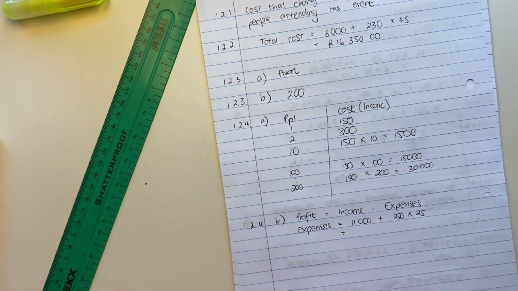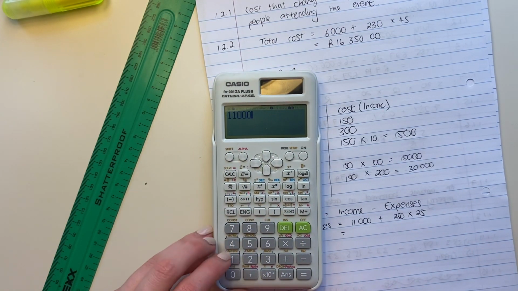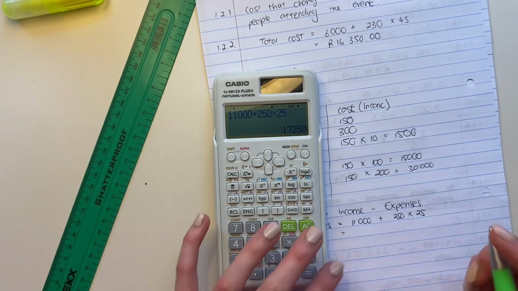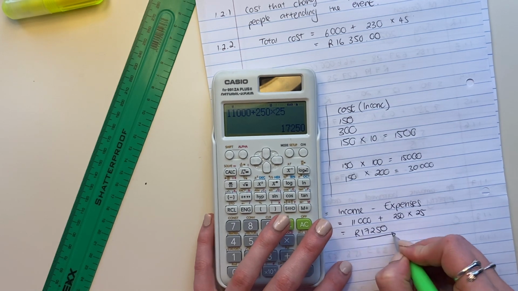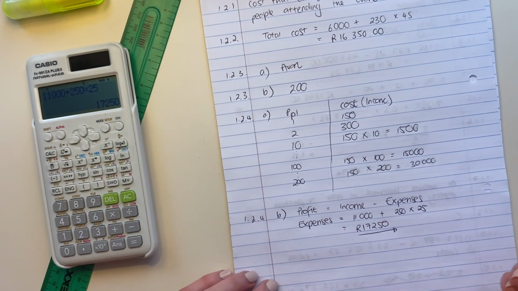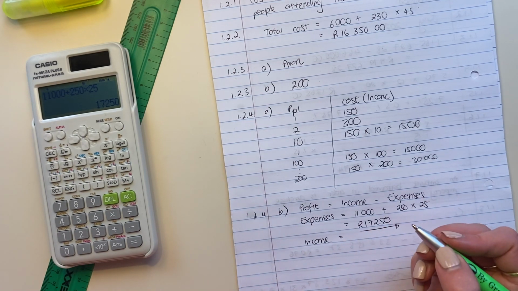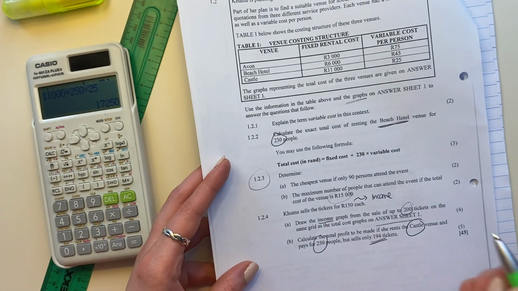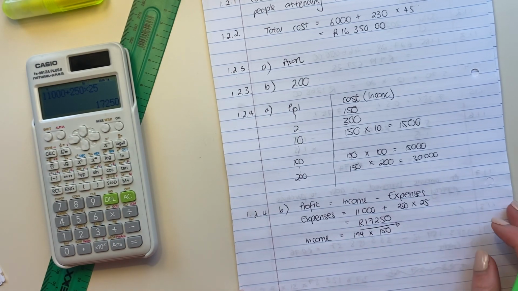Then plug that into our calculator. Don't take chances here, especially in exam situations where you're getting a bit stressed. Just plug it in. So this is going to be my expenses. But I'm not done. I have to work out my income. So my income is going to be how many people? 194. How much am I charging each of them? 150 Rand. So I'm going to say 194 times 150.